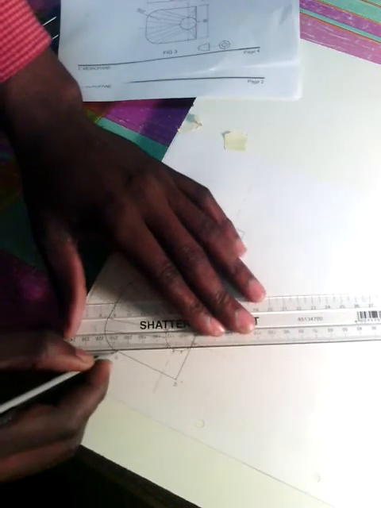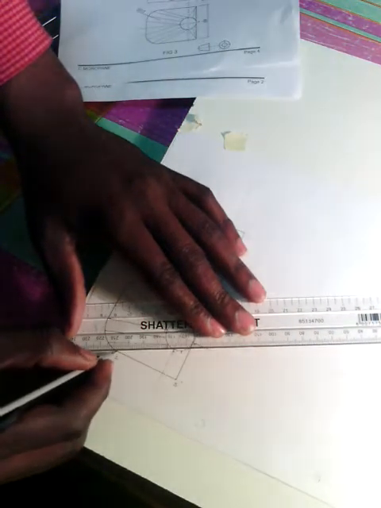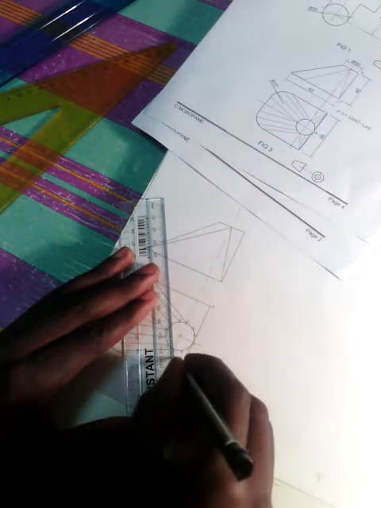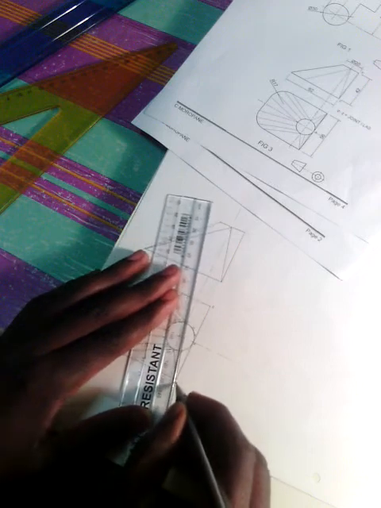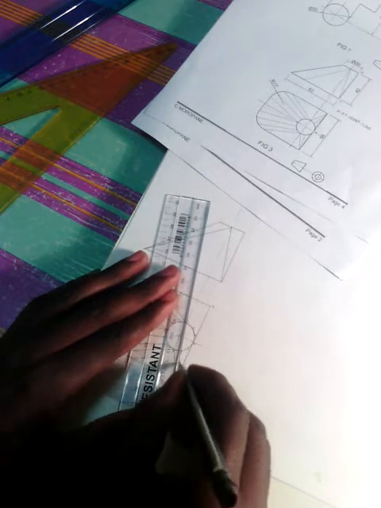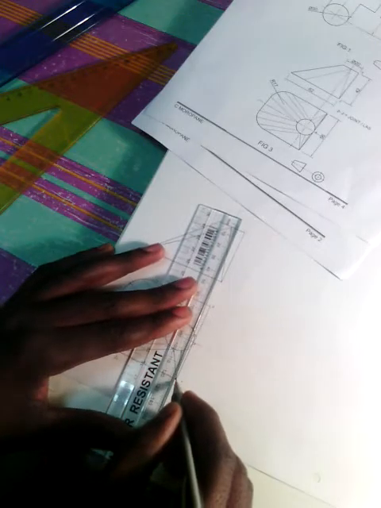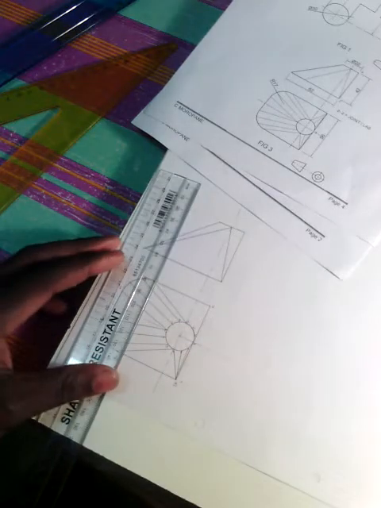You join point A with the what? With the point what? 9. Then the way as you can see it, isn't it? So we join point 9 with what? With point B. And then point 8 with point D. Then point what? Point 7 with point D.